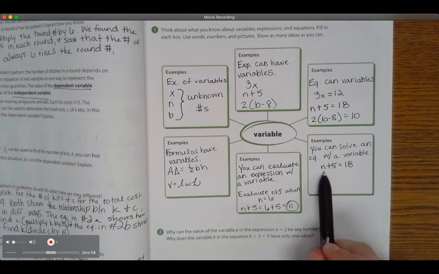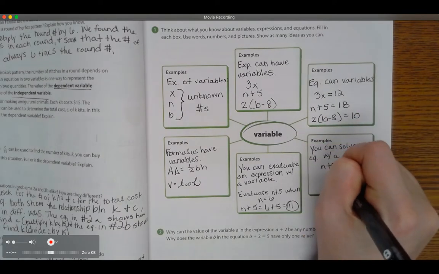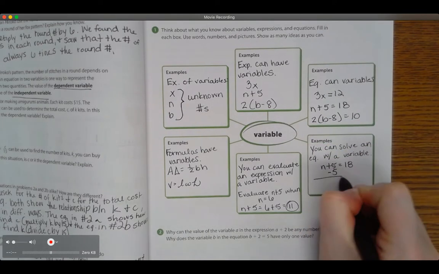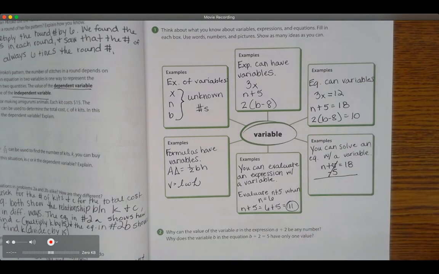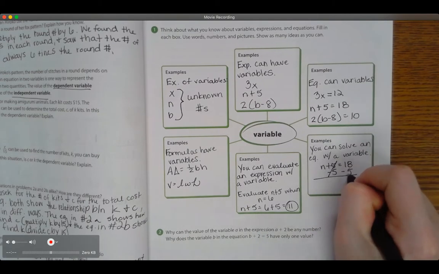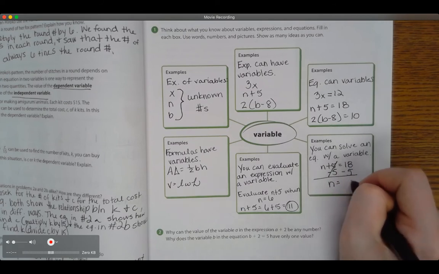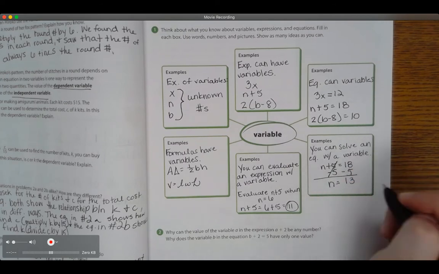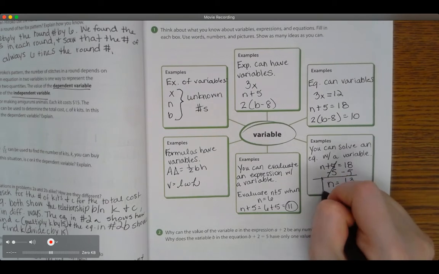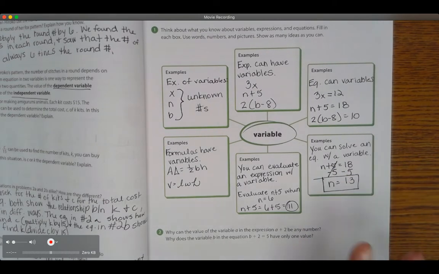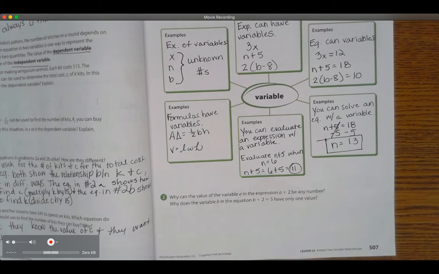I've got to put my variable in quarantine. So inverse operation, the opposite of addition would be subtraction. I'm going to subtract 5. It's going to cancel out on one side, and I've got to do the same on the other. I'm left with n on this side. Bring down my equal sign. 8 minus 5 is 3. 1 minus 0 is 1. So I get n equals 13. Now box my answer.